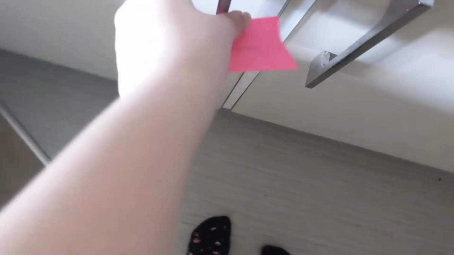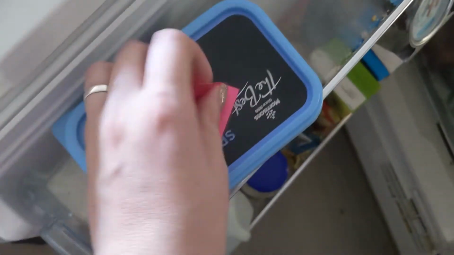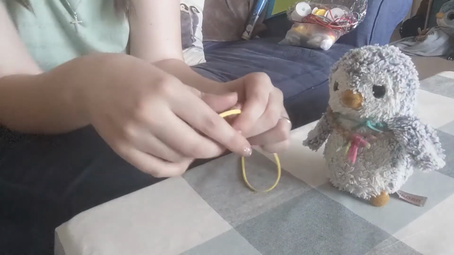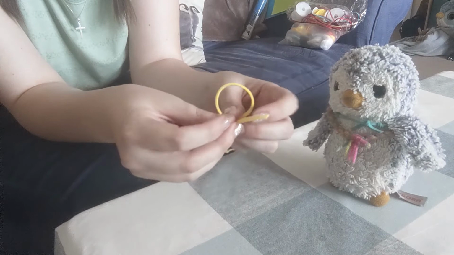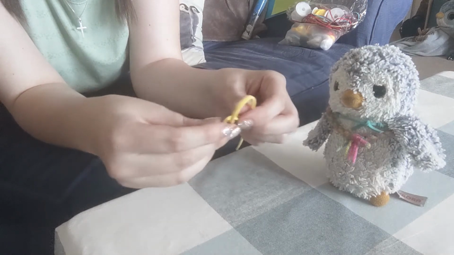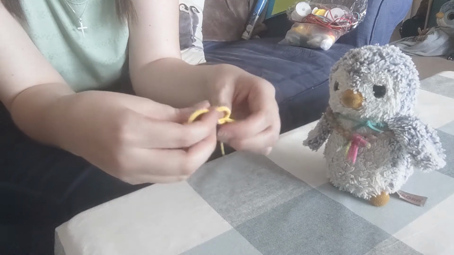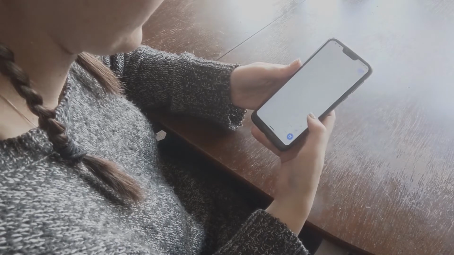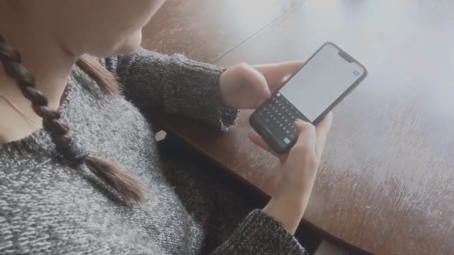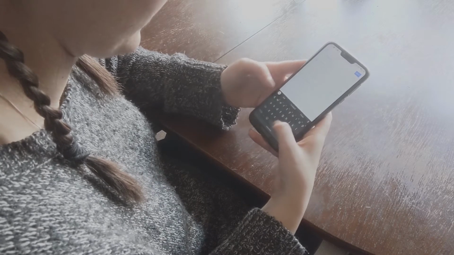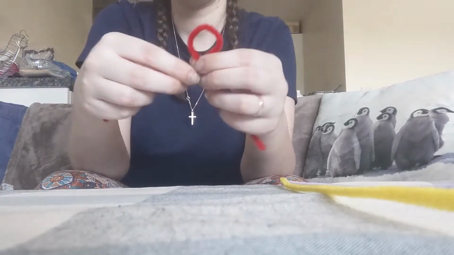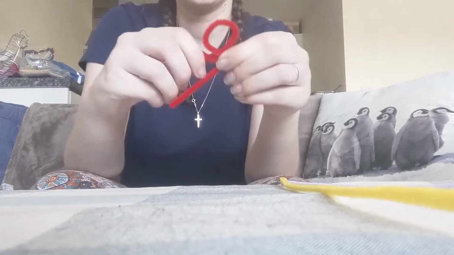Number 1. Stick up post-it notes around your house to remind you to pray. Number 2. Find some thread or string and tie 5 knots representing the 5 people. You could turn this into a bracelet if you wanted to. Number 3. Set reminders on your phone to pray for each person throughout the day. Number 4. Make 5 pipe cleaner people to represent the 5 people you're praying for.